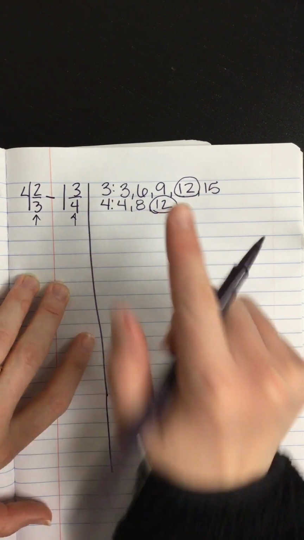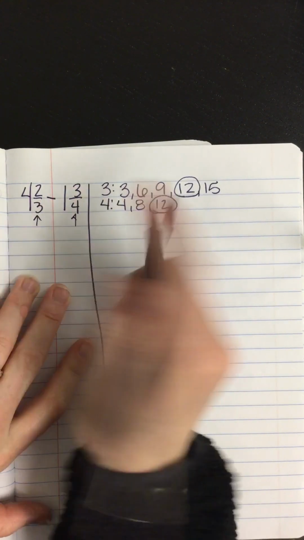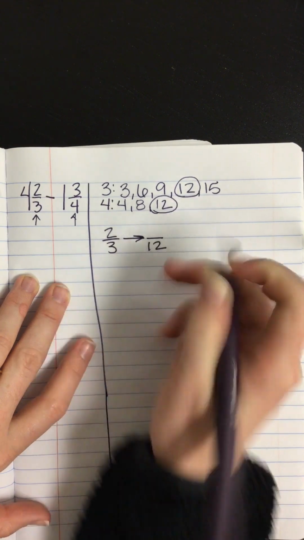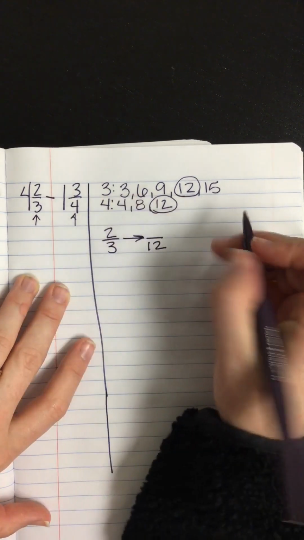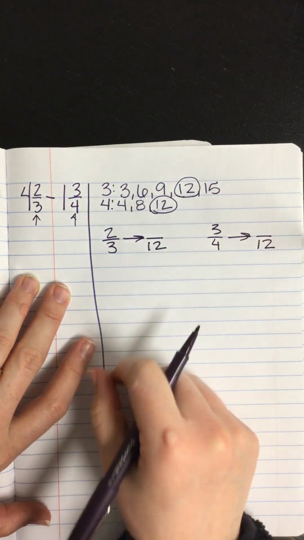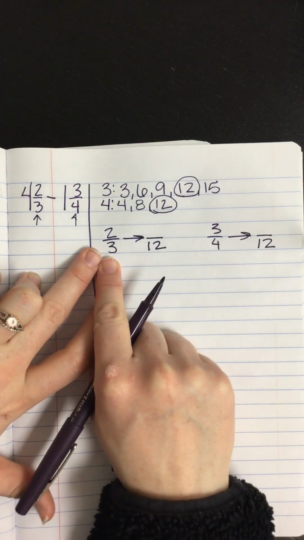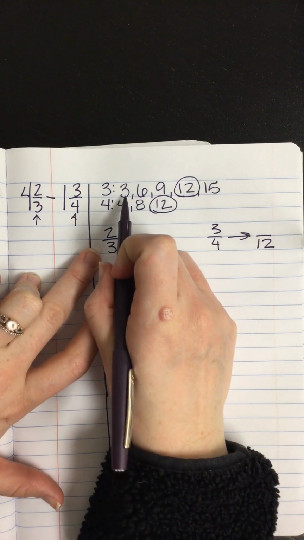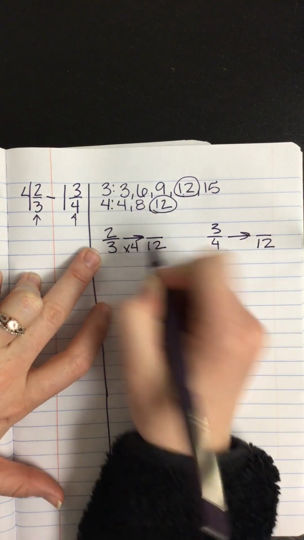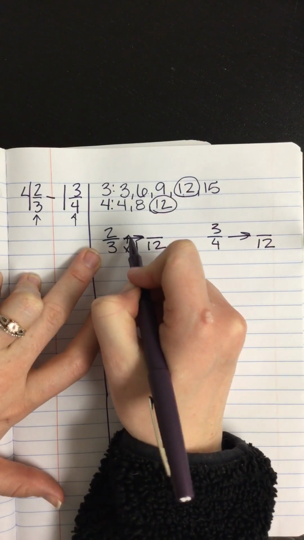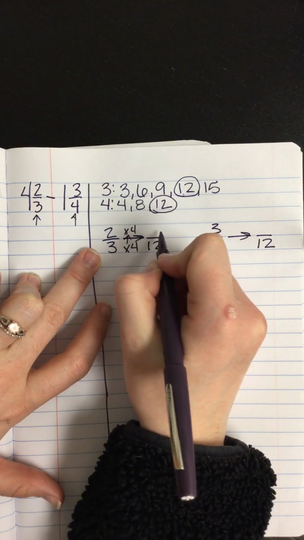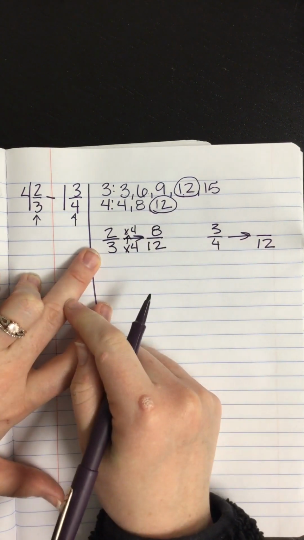So 12 is becoming our new denominator. We need to switch our old fractions, 2/3 to the new denominator, and then we need to switch 3/4 to the new denominator. So how did we get from 3 to 12? Well, if I count my multiples, I have 1, 2, 3, 4. It's the fourth multiple, which means we multiplied by 4. Move the 4 up. Then you have 2 times 4 is 8.